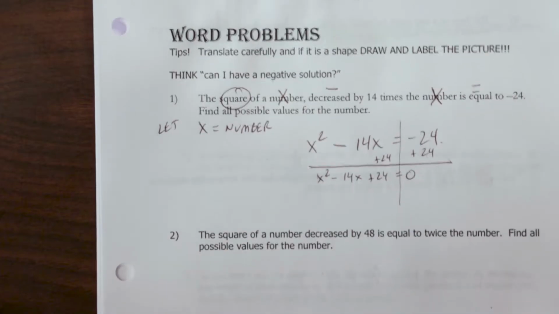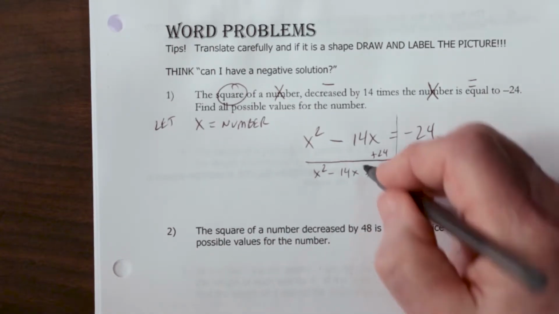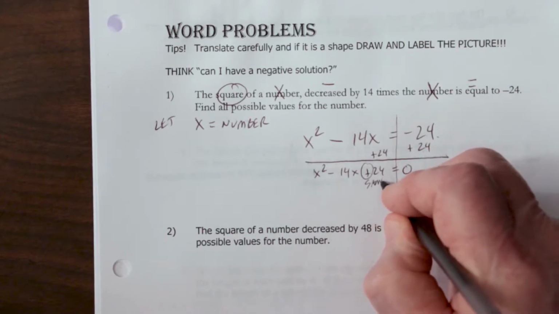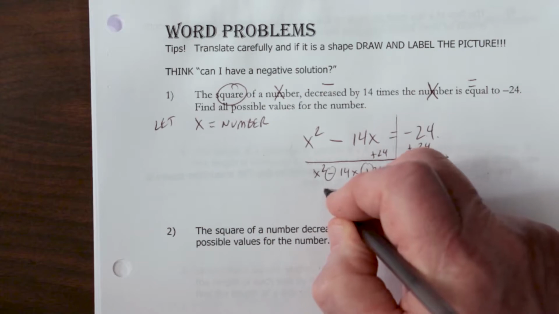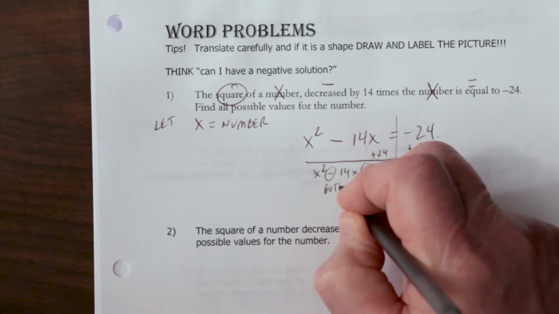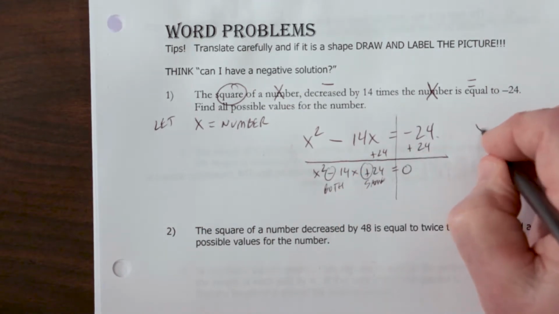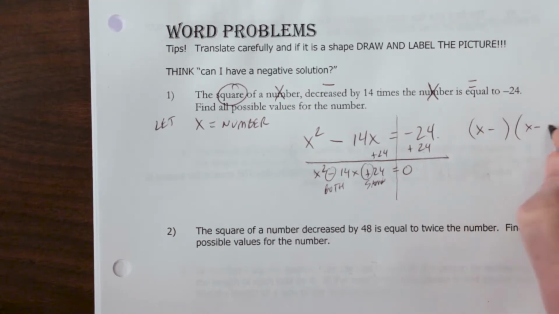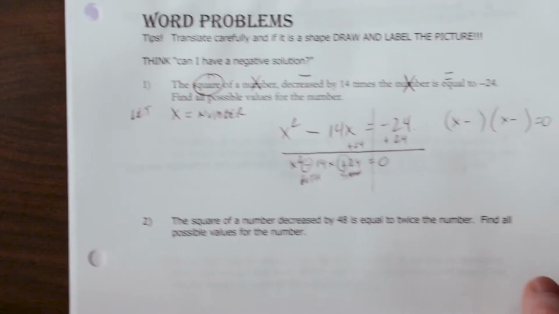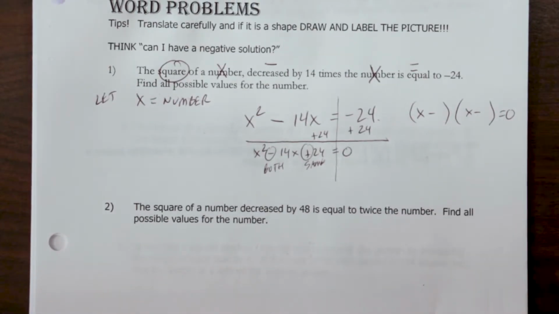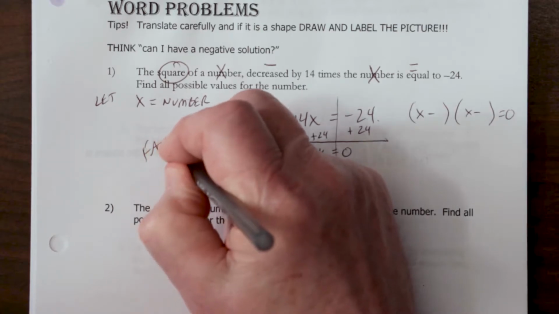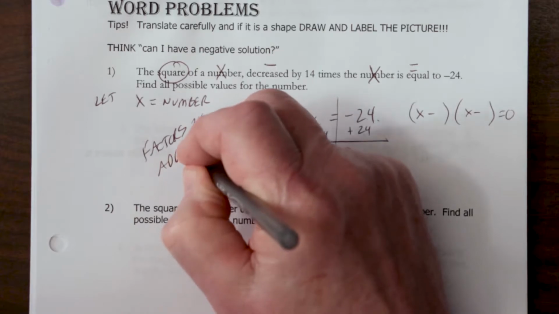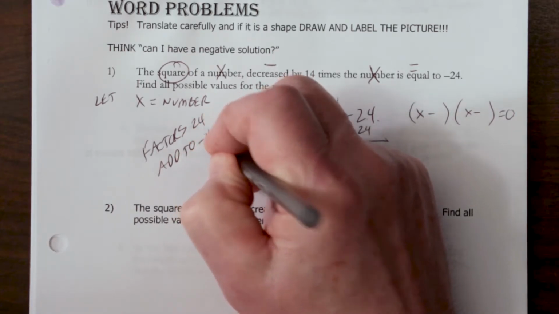And now we're going to do story time. And our story time tells me that signs are the same. And this tells me they're both minus. So I'm going to go over here and do x minus and x minus. Don't forget your equals 0. All right. And we need to find the factors of 24 that add to negative 14.